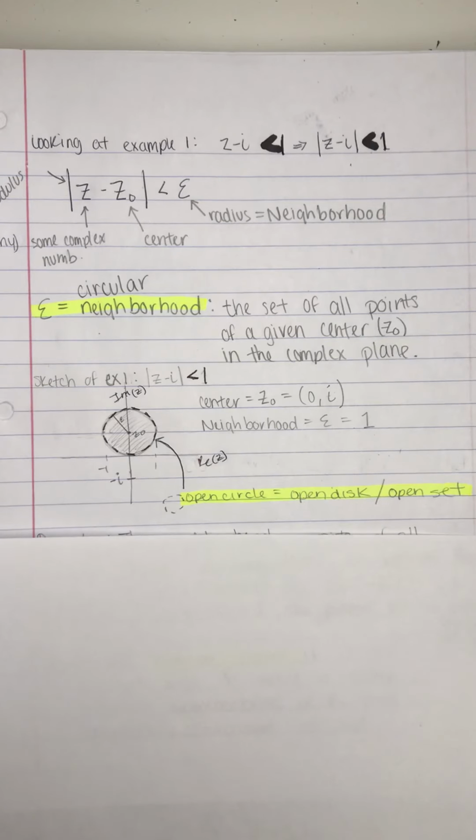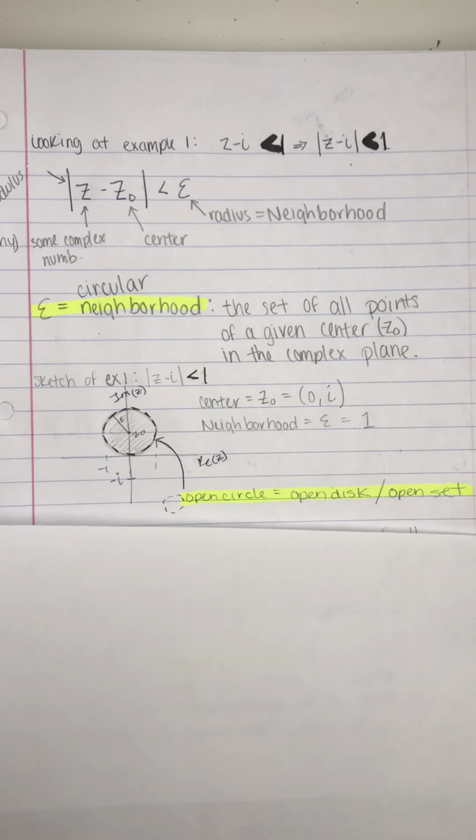Here we can use the terminology open disk or an open set. And again, remember that a set are points of a given center in the complex plane.